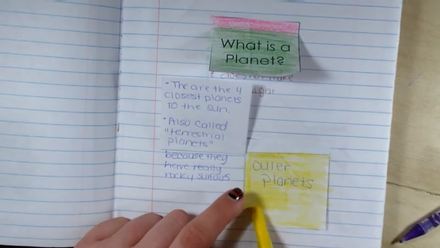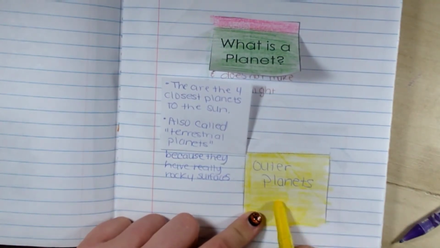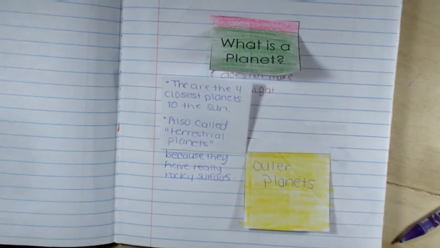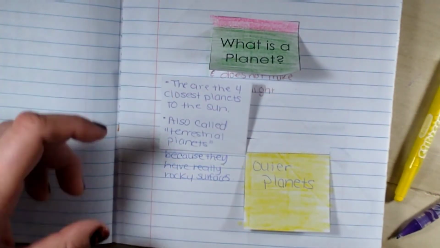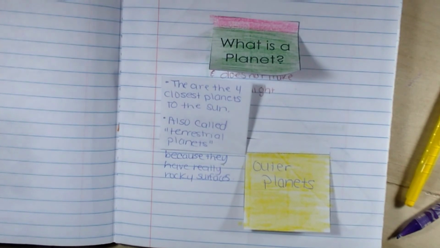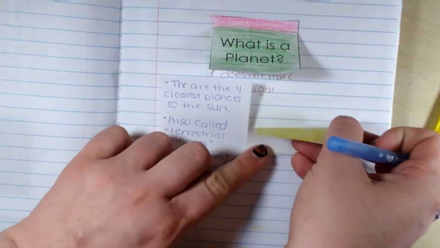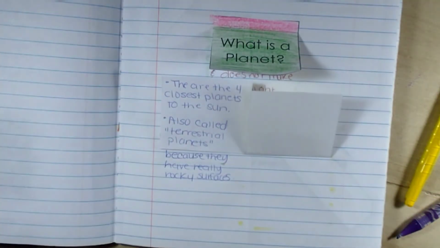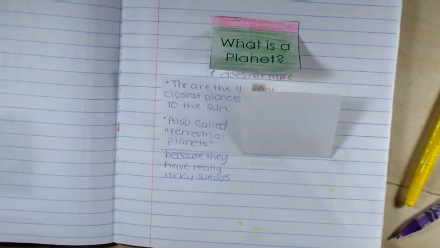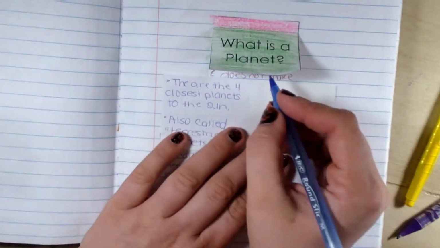Okay. Now the outer planets are actually the outer four planets. And our terrestrial planets and our gas giants, which are our outer planets, are actually divided by the Kuiper Belt, which we'll learn about later on in this chapter. So these are located past Mars.